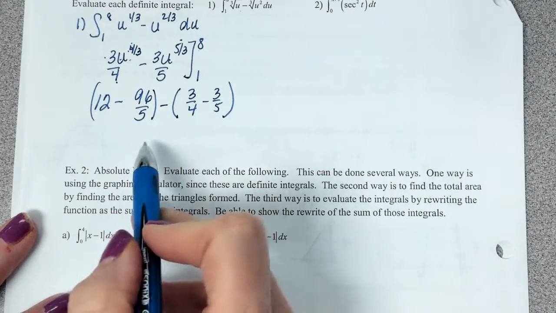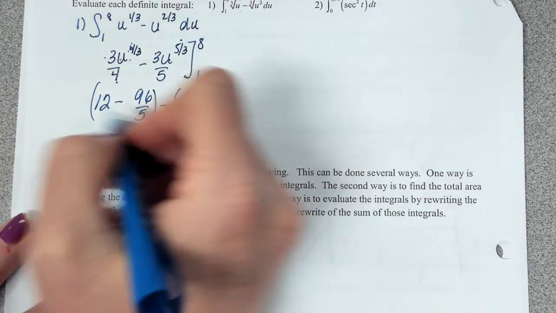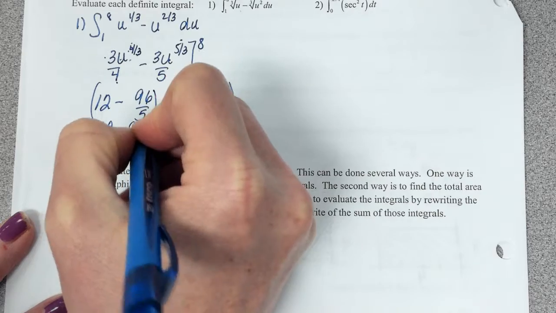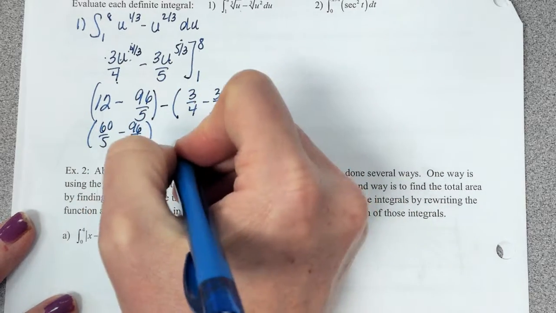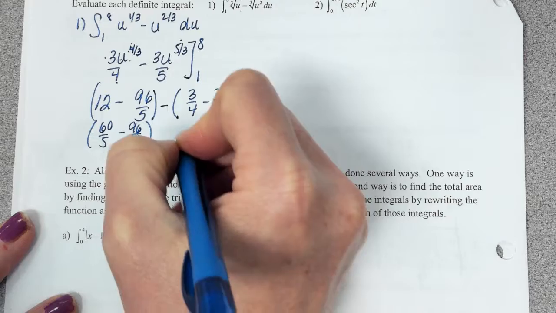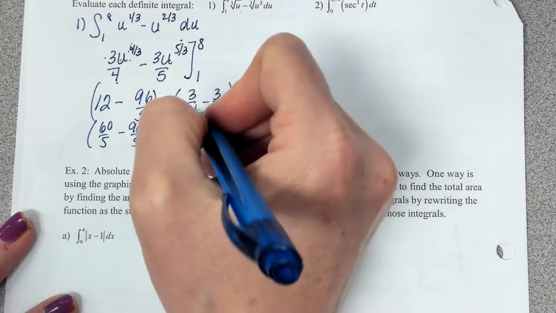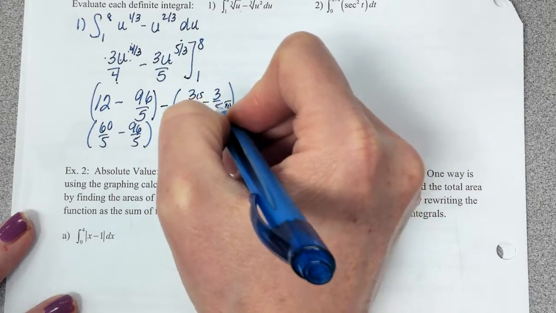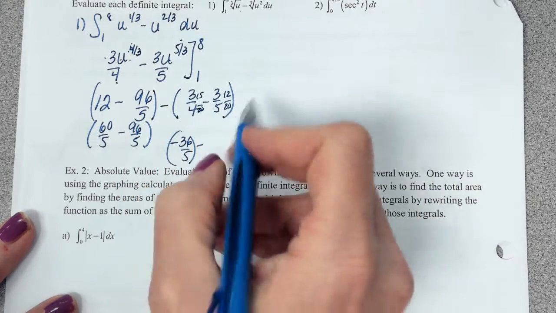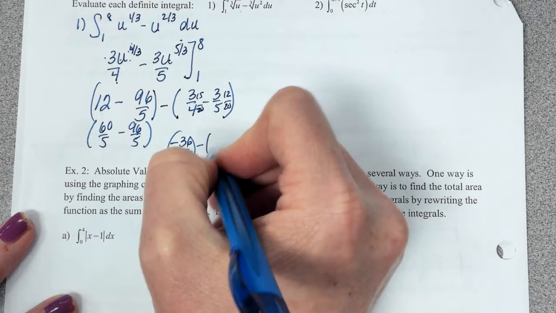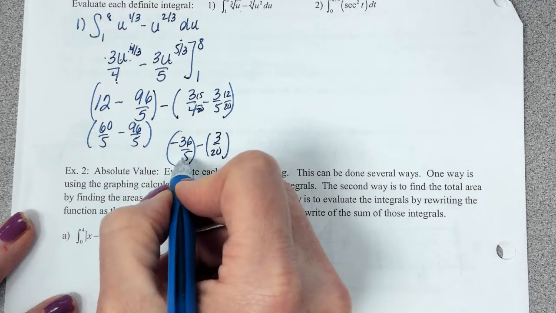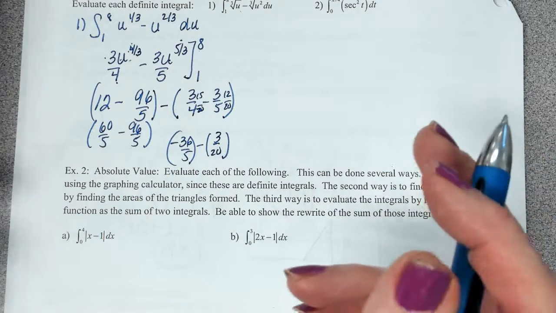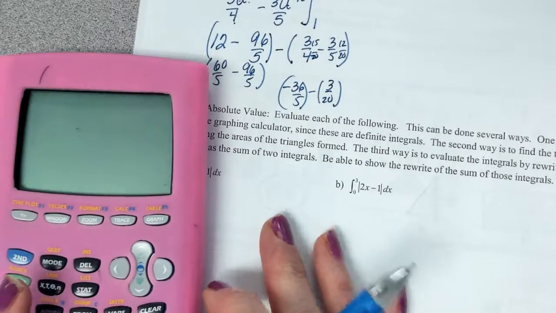At this point, you can get out a calculator if you want to. Probably can just do it without. This is 60/5 minus 96/5. So that's going to give us negative 36/5 minus, and then this part is going to get a denominator of 20, so that's 15 over 20, and this would be 12 over 20. So 15 minus 12 is going to be minus 3 over 20. And then getting this with the denominator, I have to multiply 36 times 4. I'll just go ahead and do this on the calculator.